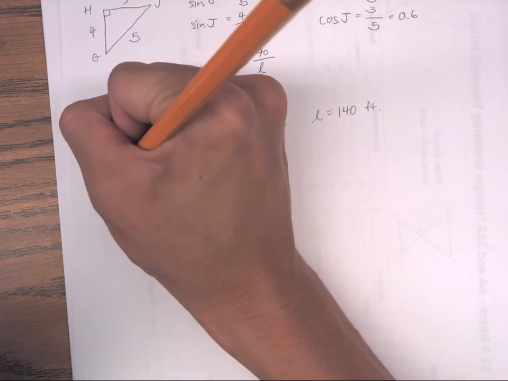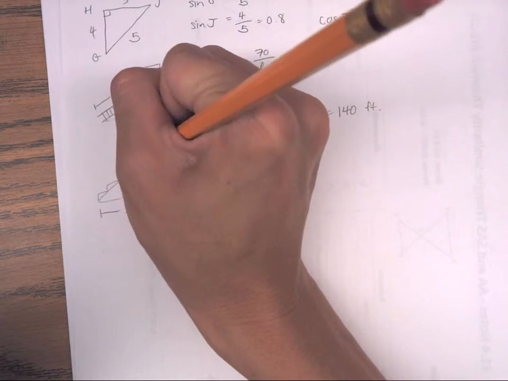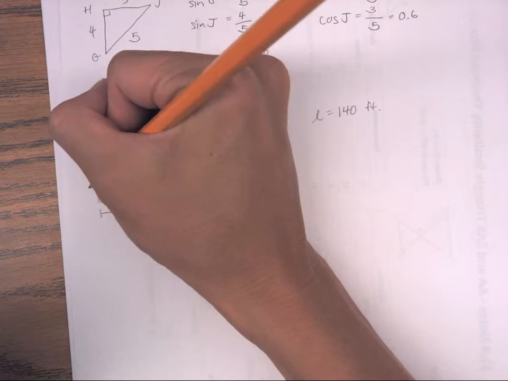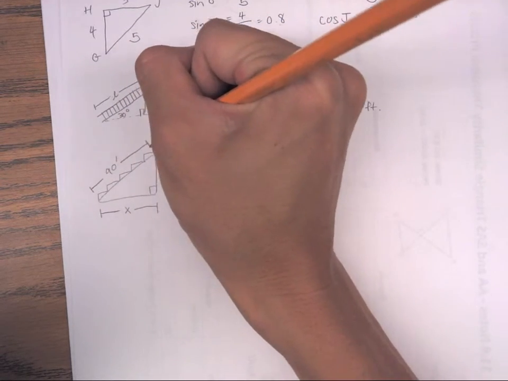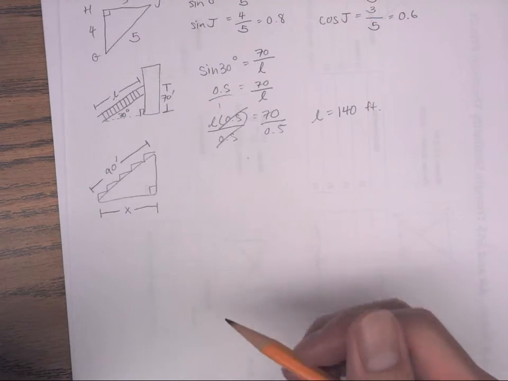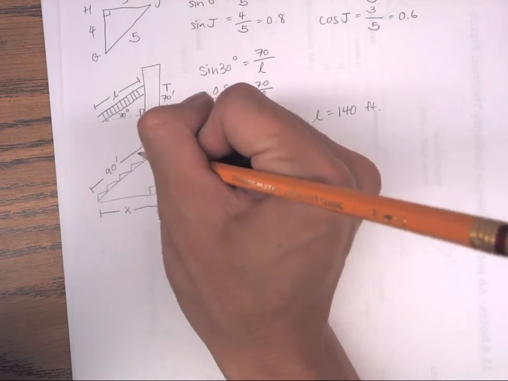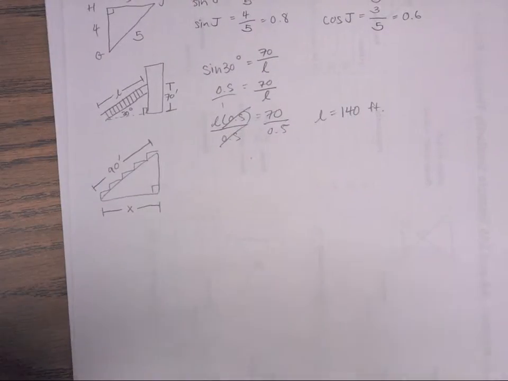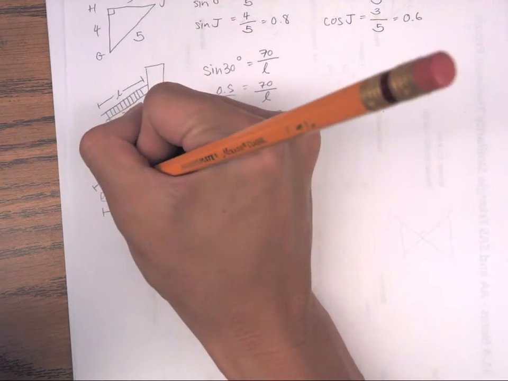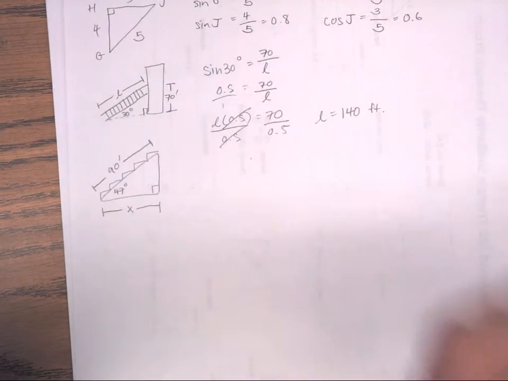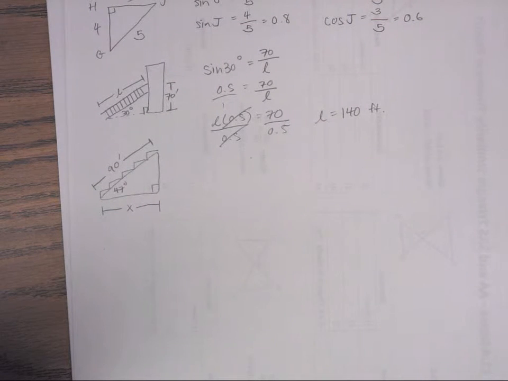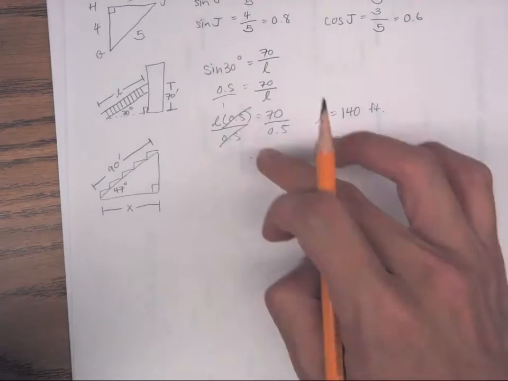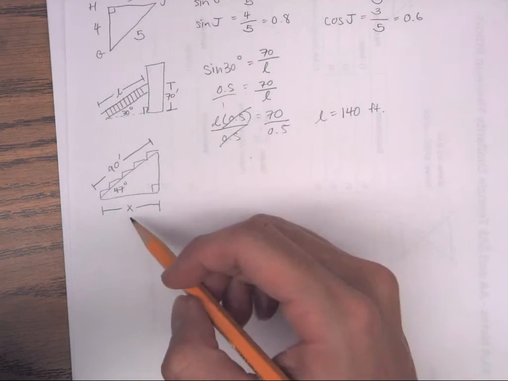If we know that this escalator climbs up and this length is 90 feet long, and we know that the angle of elevation as it transports people up is 47 degrees, our goal is to solve for this unknown length x. So what we would do from here is try to solve for x.